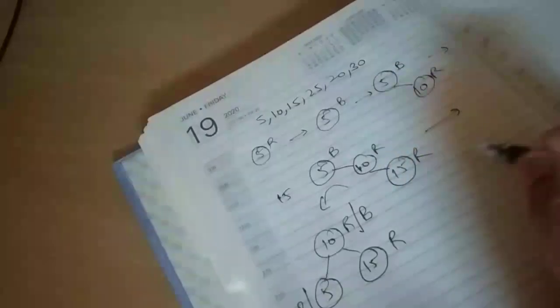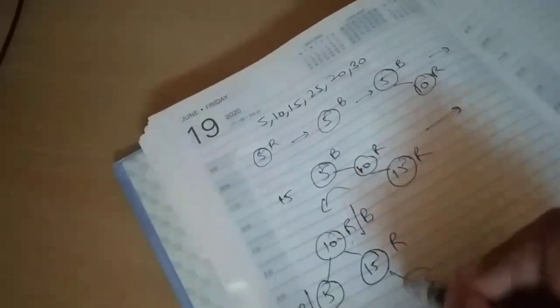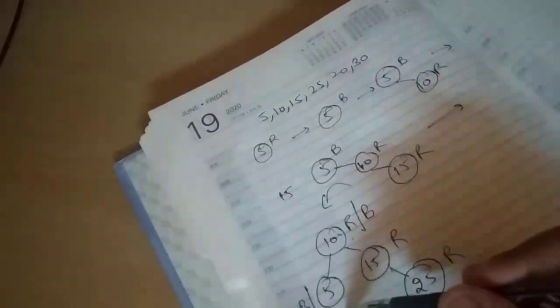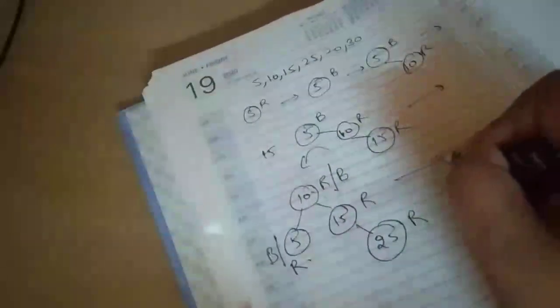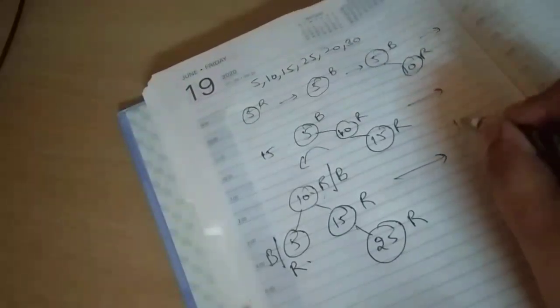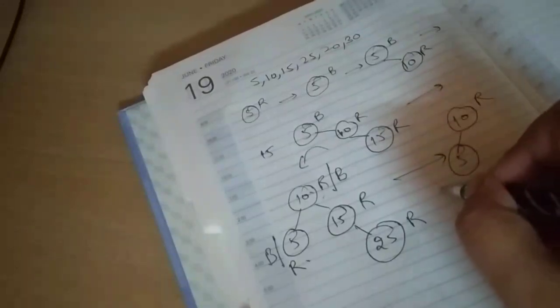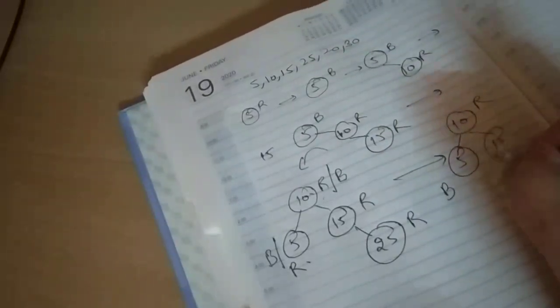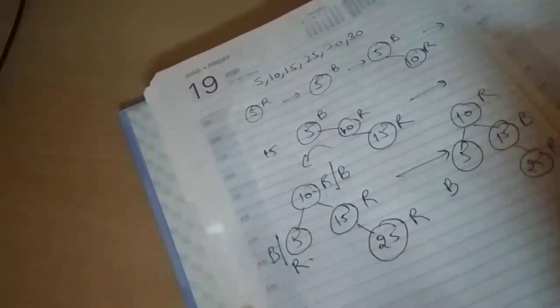Next comes the next node, 25. 25 is greater than 10, 25 is greater than 15. Now 25 is here and the uncle's color here is red. When the uncle color is red, we will change the color of the parent, grandparent and uncle. So in this case 10 would be of red color, 5 would be of black color, 15 would be of black color and 25 would be of red color.